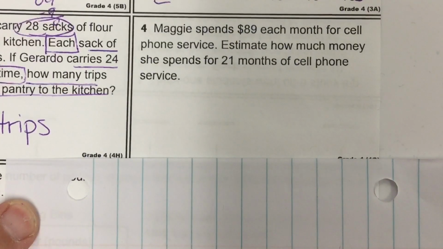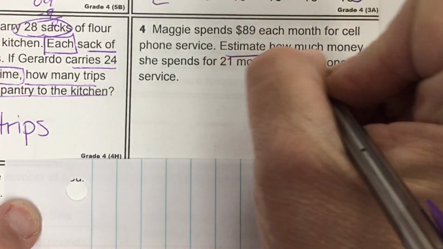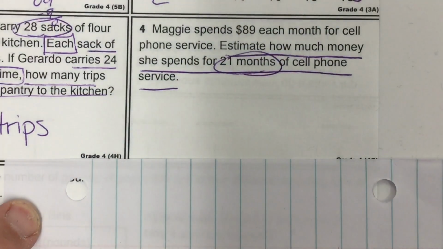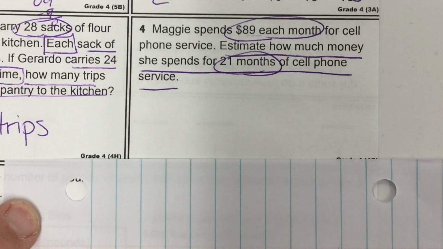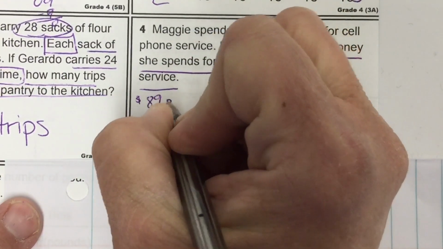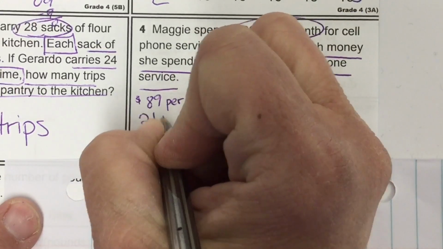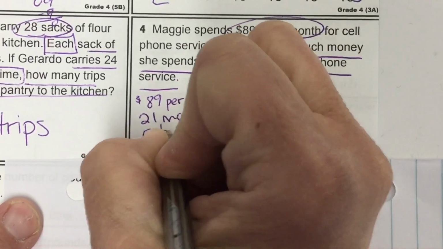Okay, number 4. Maggie spends $89 each month for cell phone service. Estimate how much money she spends for 21 months of cell phone service. So it says estimate 21 months. And we know that she spends $89 each month. All right. So $89 per month for 21 months. And then it said estimate.